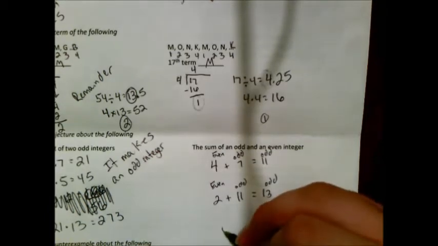So the sum, meaning addition, of an odd and an even integer is an odd integer. Alright? Whoops, didn't mean to not write that on there. So even plus odd makes odd. The conjecture we can make is the sum of an odd and even integer is an odd integer.